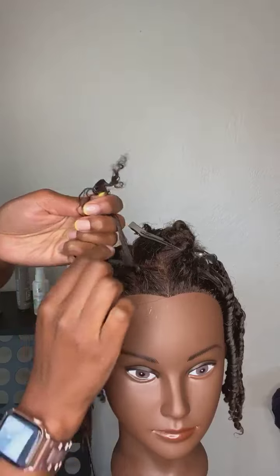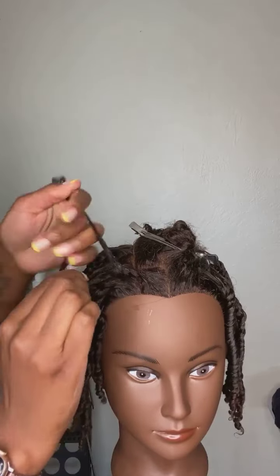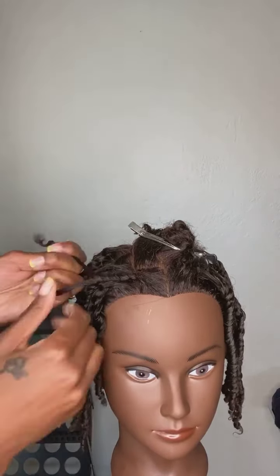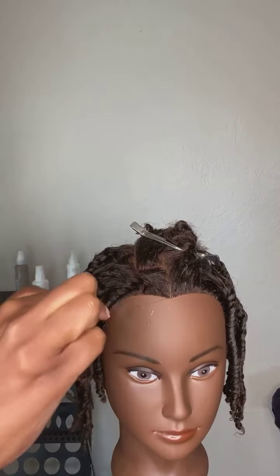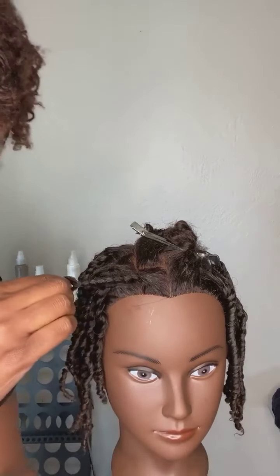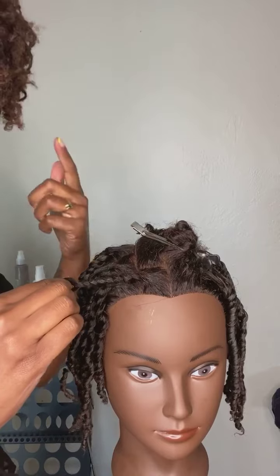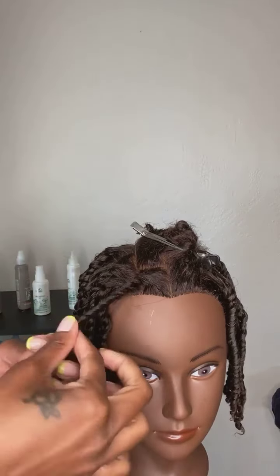That's it. You can go away from the face. You can go towards the face. Keep in mind your client's face shape always. So if they have a really round face, maybe you want to do it towards the face. And all we're doing is just a 2-strand twist.